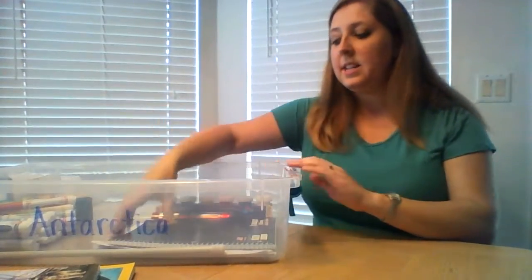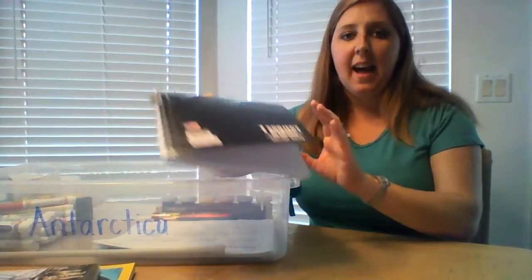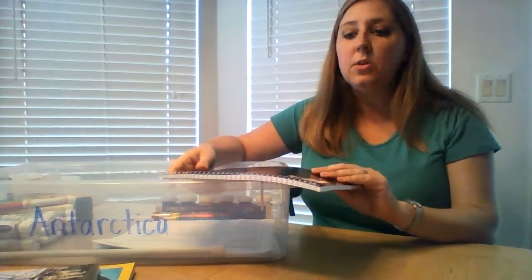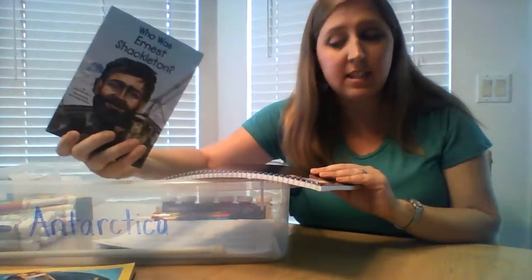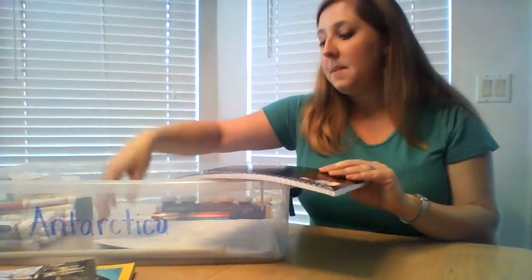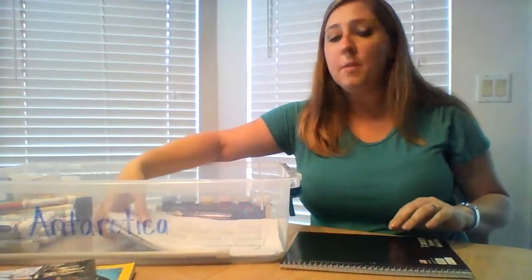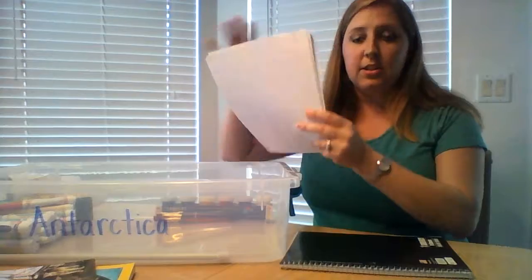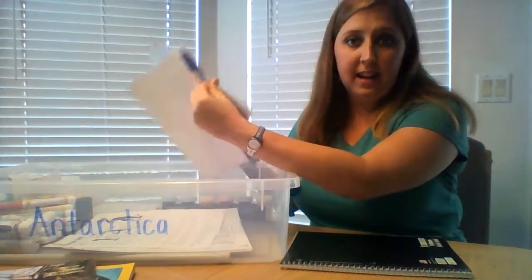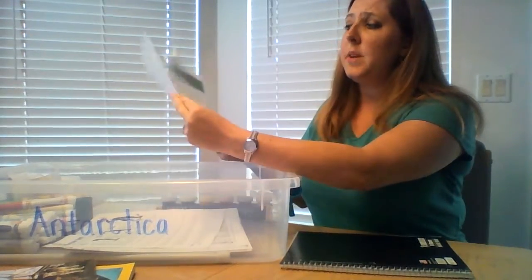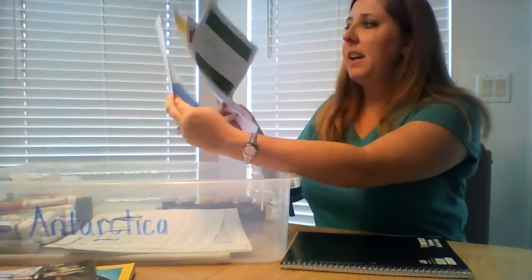Another activity is to journal life as a researcher, and they can use the information that they've gained from reading about Ernest Shackleton, as well as I have several information packets to hand out to the students. There's 4 different packs on the wildlife in Antarctica. This one is on birds of Antarctica.